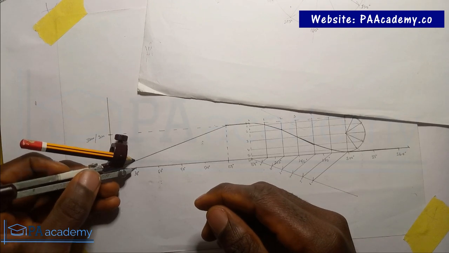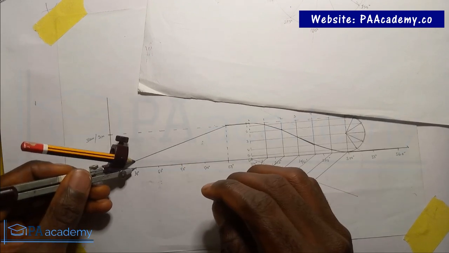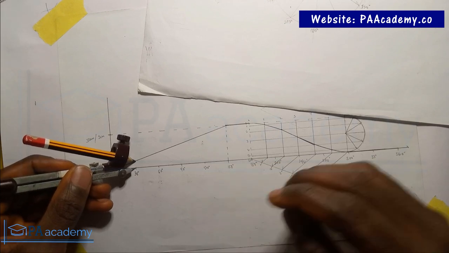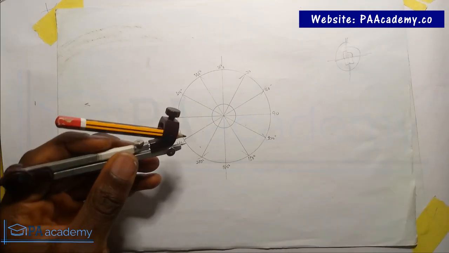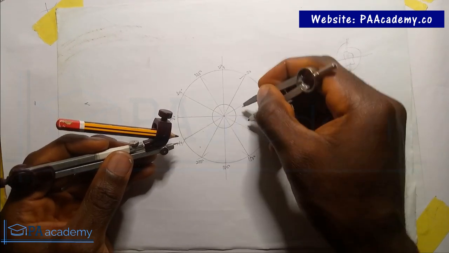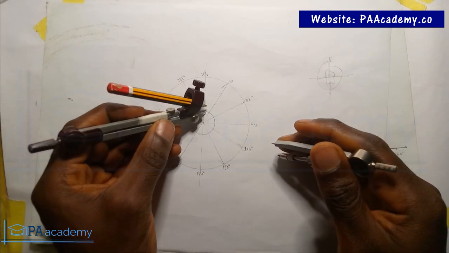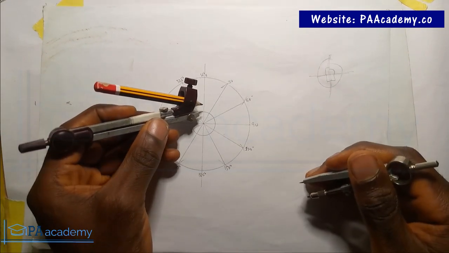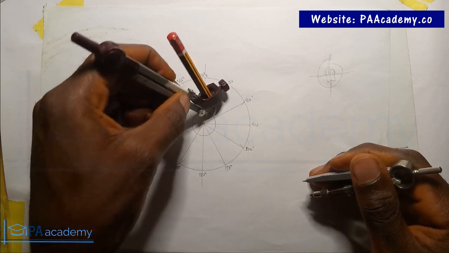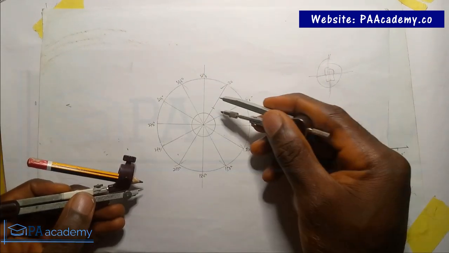Which is very small. So okay, this is it, the height of 30 degrees. So you come here, to where we have 30 degrees, we place it like this, and then we are going to draw an arc on that line. Exactly, this is it here.